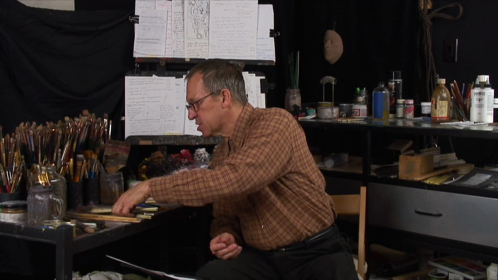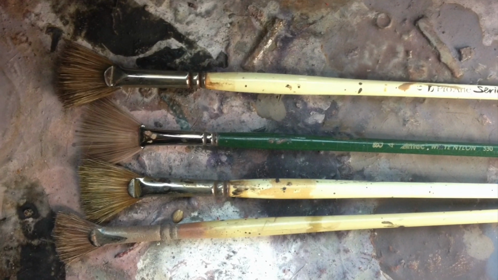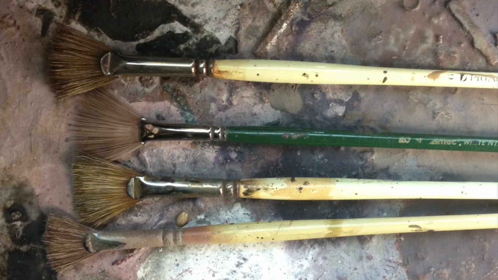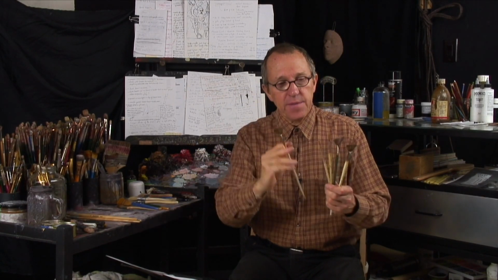The third kind of brush is the fan. And once you've pulled off areas of the glaze medium from where you don't want it on the painting, you may need to soften the edges. Now, if there's a large area in which you don't want the glaze, you'll use fans like this to soften those edges so that you don't have a hard line.